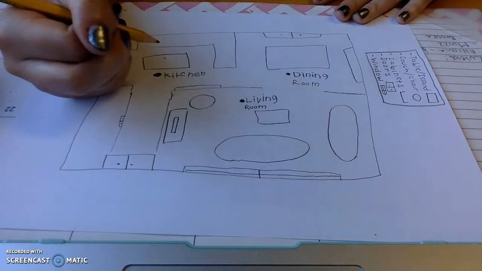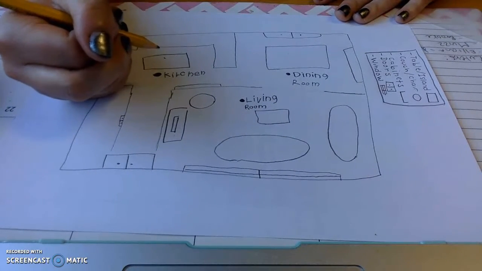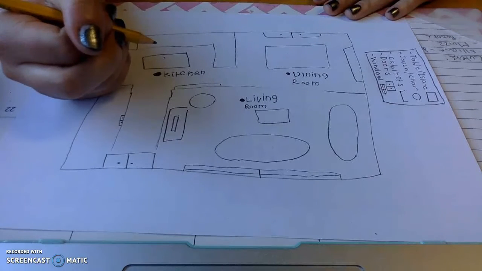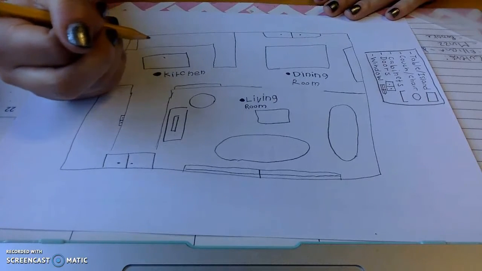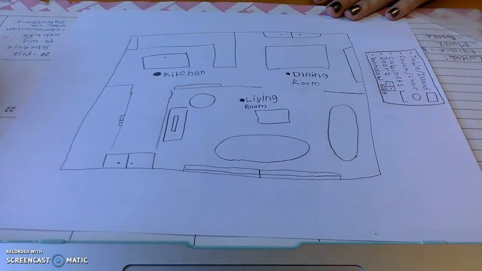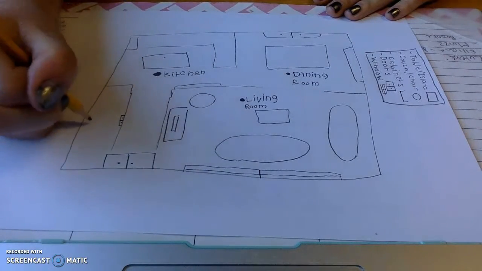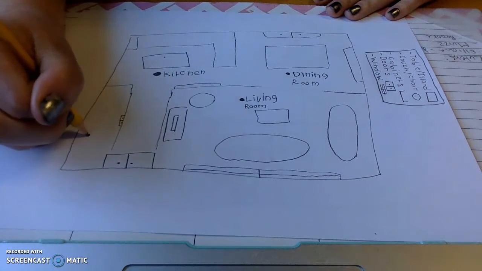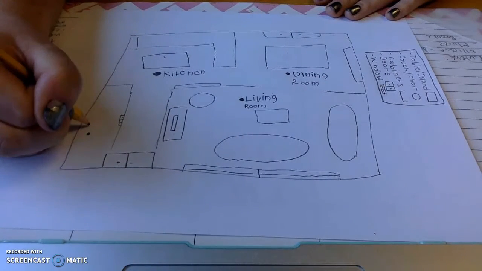Also, I apologize for my handwriting. I'm writing upside down so that you guys can actually read it. I've written better, but you know what? I'm doing the best I can. All right, this is the garage right here. Garage.